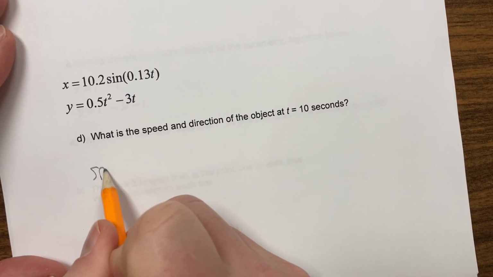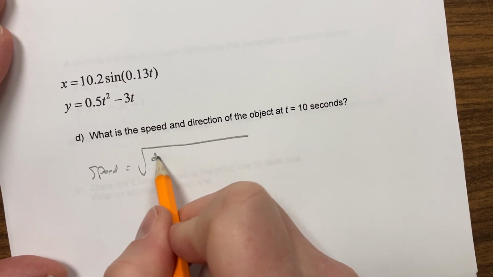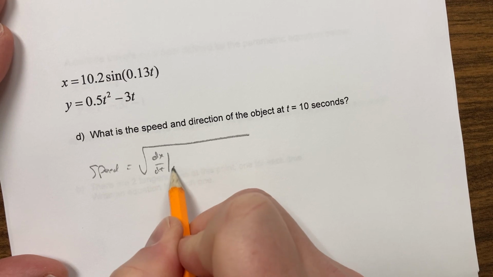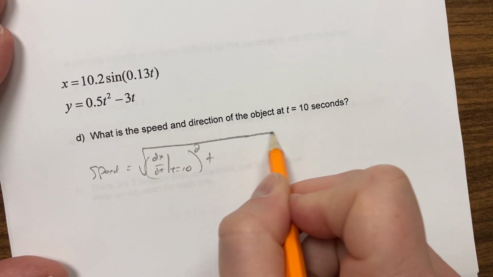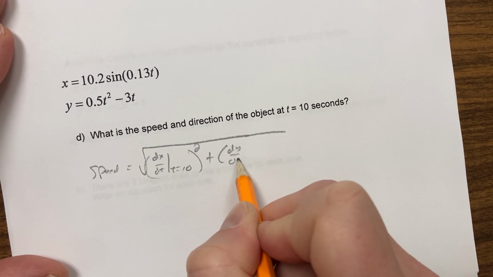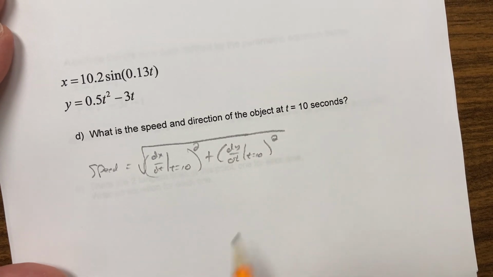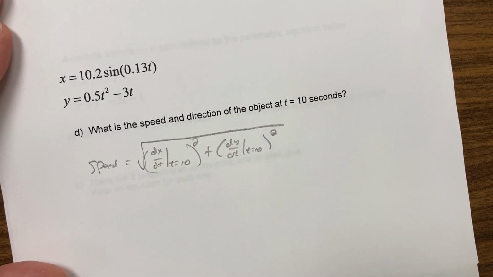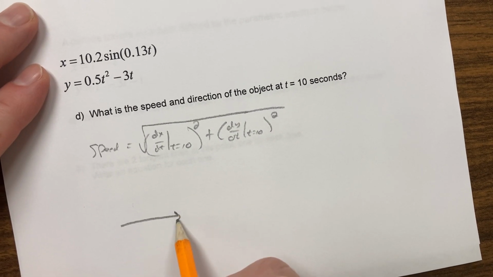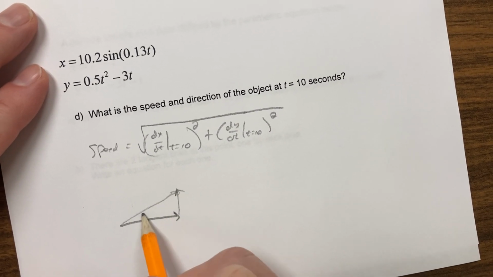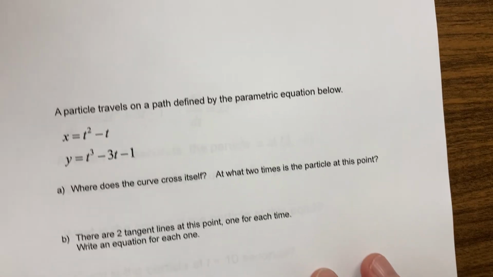Just to reiterate, though, speed for this would be the square root of dx dt at time equal 10 seconds squared plus dy dt at t equal 10 seconds squared. Right, so that would be our speed. And then as far as the direction goes, find your dx dt, your dy dt, and see what that angle is. Okay, but we won't do that here. We've already done that on this video.